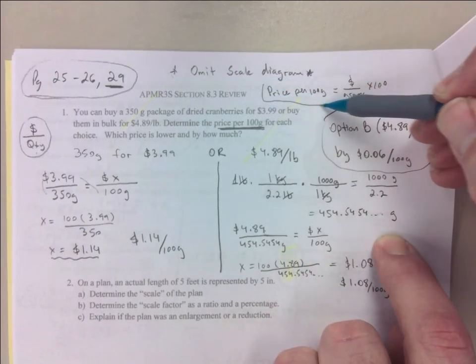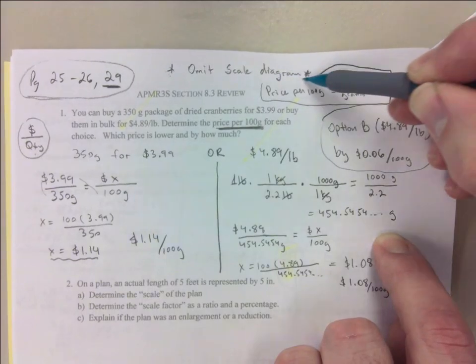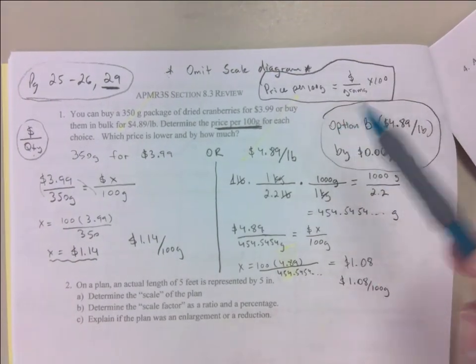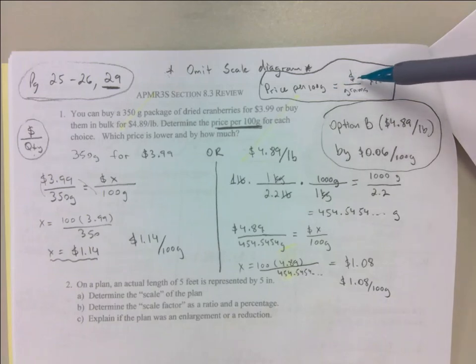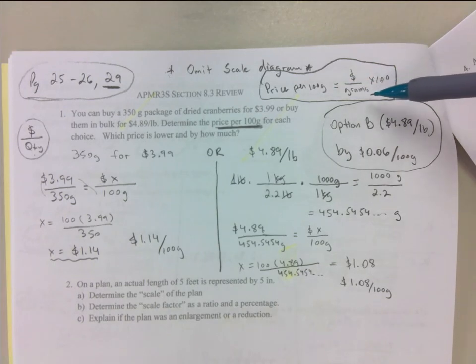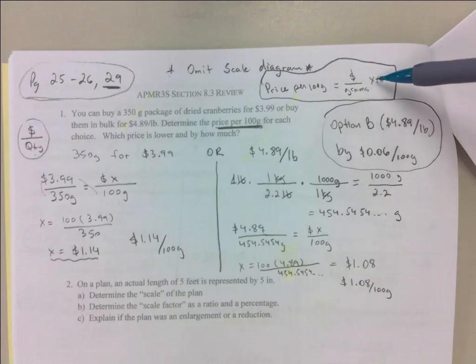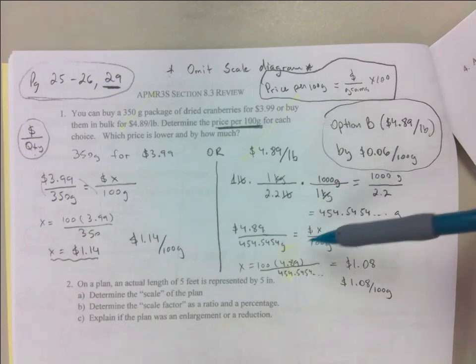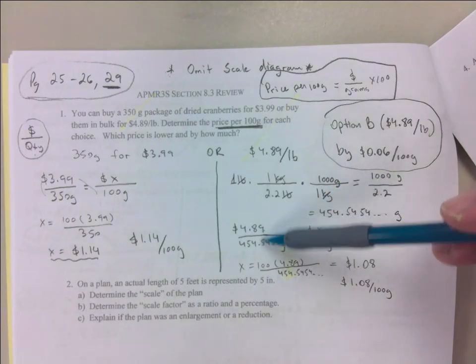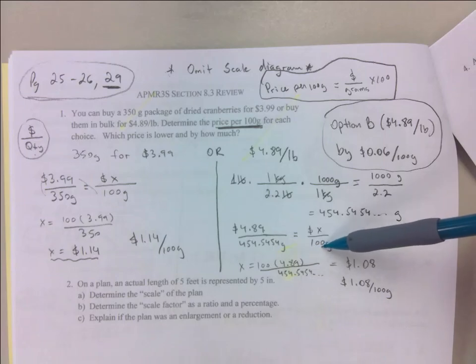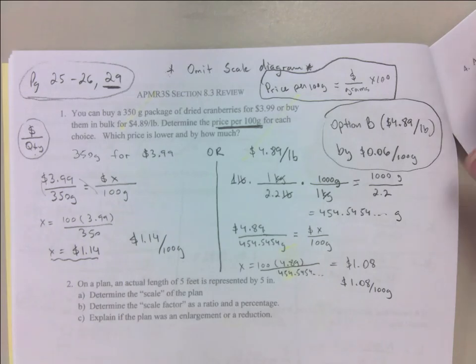That is the fastest way of doing this. Okay? Per 100 grams. So you just go price divided by the grams. So you're going to have to do some converting if you don't have grams, and then multiply your answer by 100, and then you get it. Because remember, that's all we kept on doing. We divided these two and we multiplied it by 100. So that's another option for you.